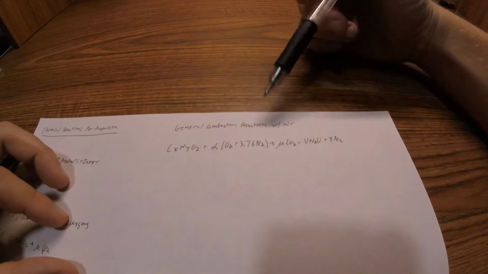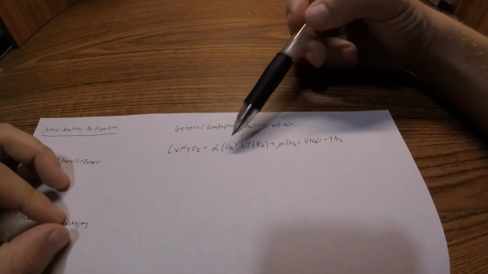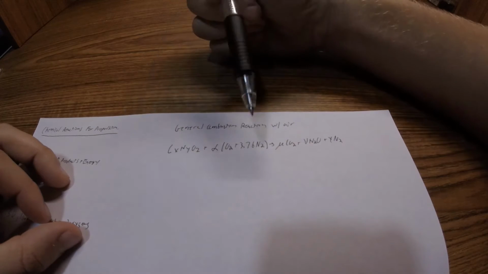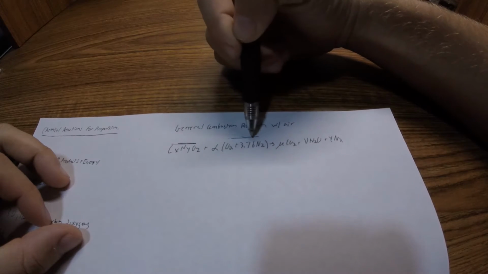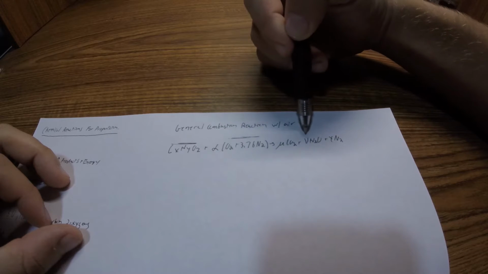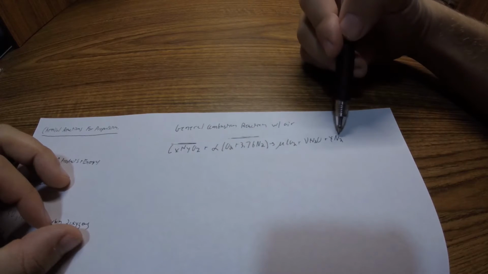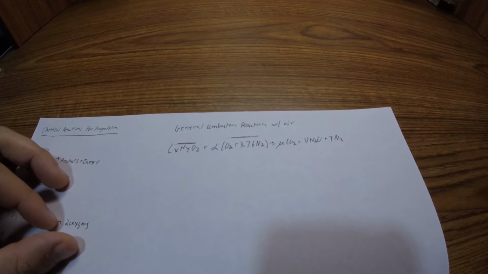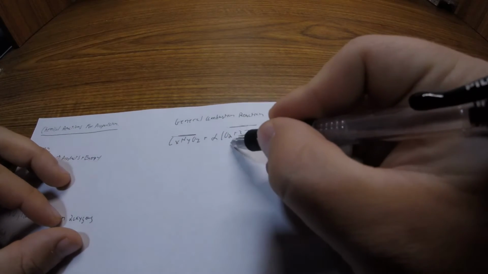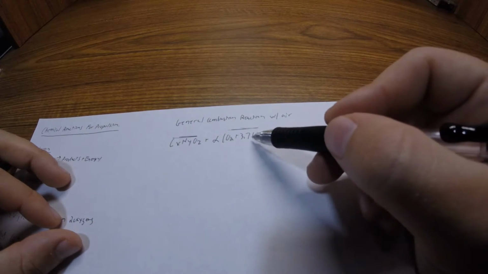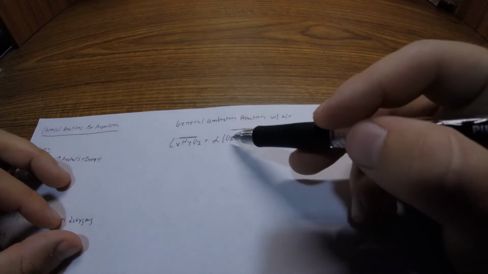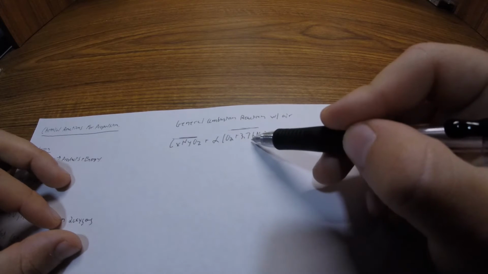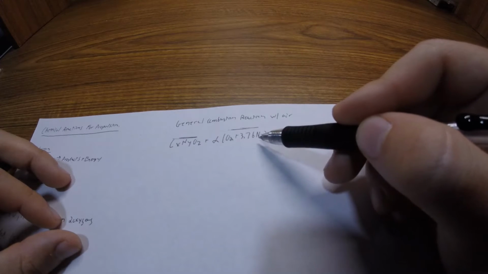So now here's our general combustion reaction equation with air. So we have some type of our fuel right here, and this is our air, and then these would be our products: carbon dioxide, water, and then nitrogen. And so this is a standard air. So this kind of shows you that there's 3.76 times more nitrogen in the air, the atmosphere, than oxygen. So that's where we get the 3.76 times N2.